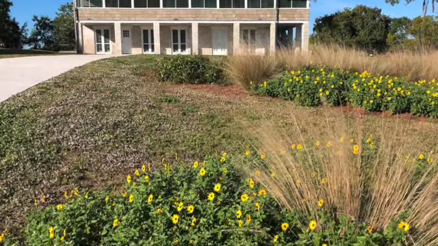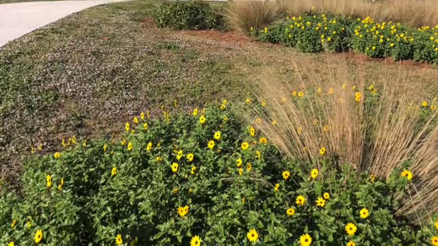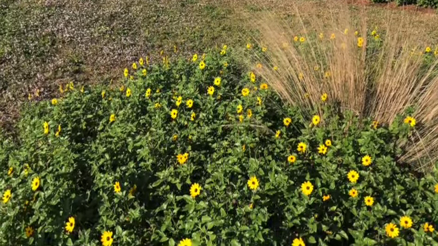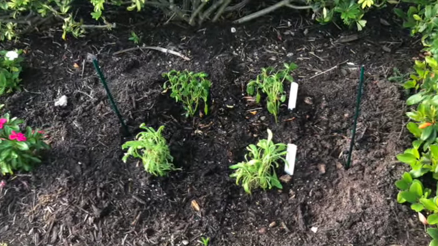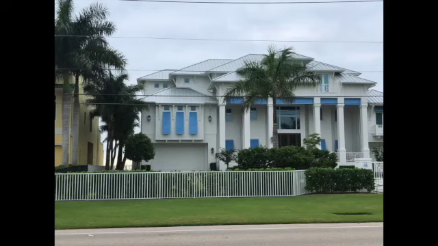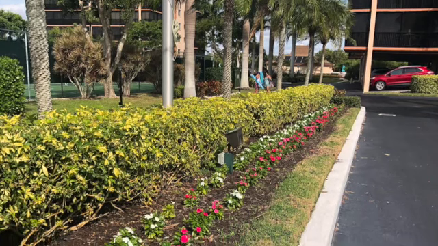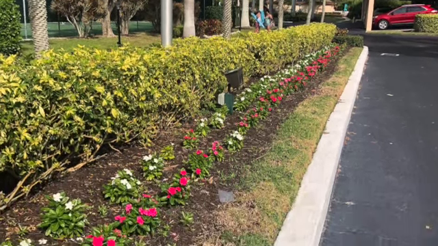Upland, native grasses, flowers, and shrubs thrive in the nutrient-poor soils of the coast and require no fertilizer or extra watering. By contrast, non-native landscaping requires extra watering. Over 50% of water consumption in Southwest Florida goes to watering non-native vegetation.